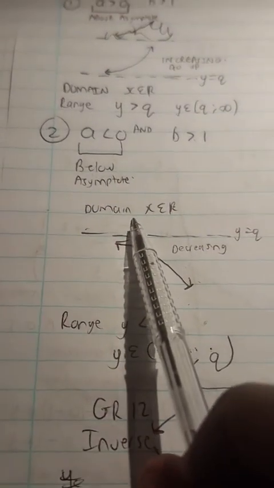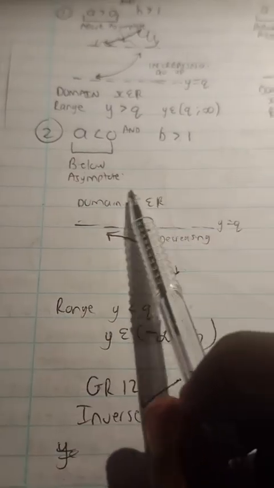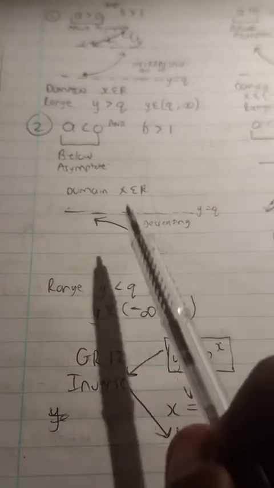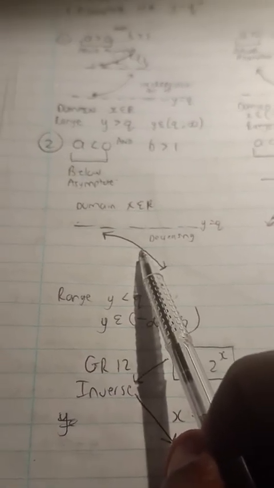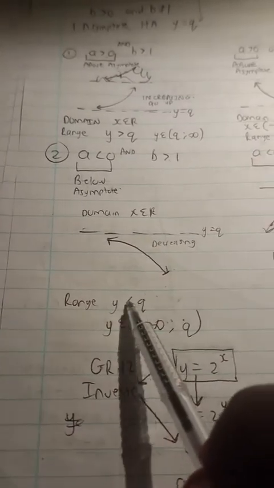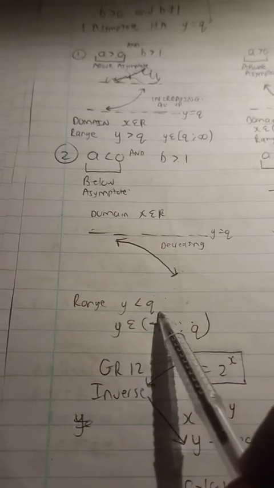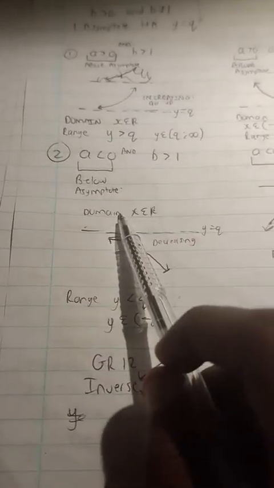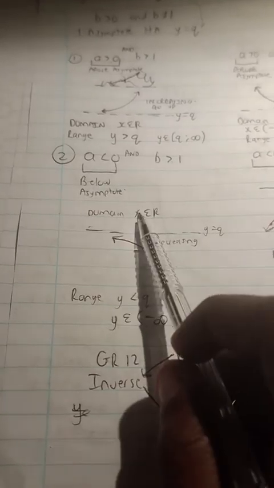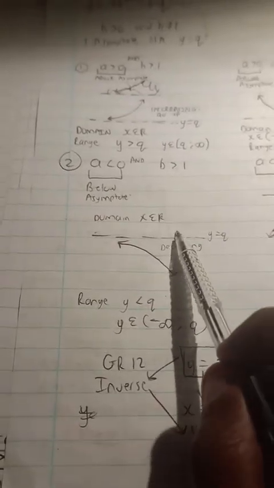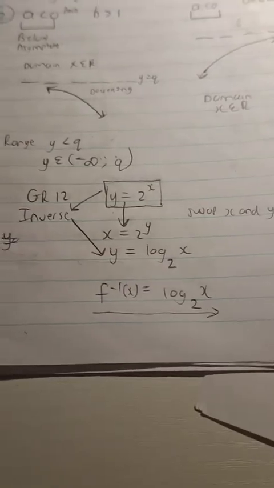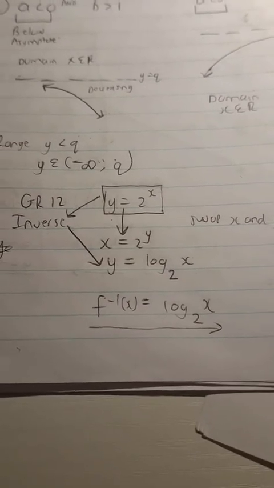So basically here, for instance, if we were to write this function and draw the inverse of this function, the domain would basically be the range. We would say x is less than q for the domain. And then for the range we'd say y is an element of real numbers, because we swap these around for the inverse function of this function. Okay, so that's something else important that we need to note.